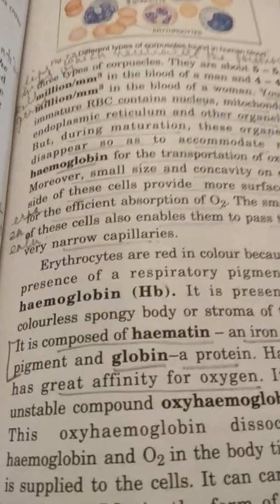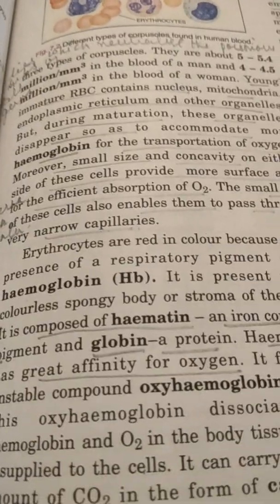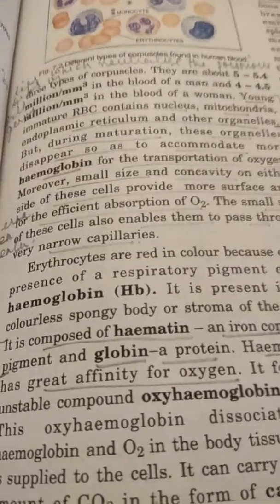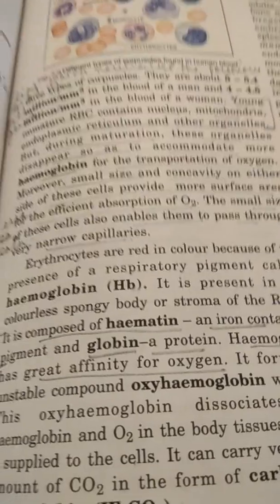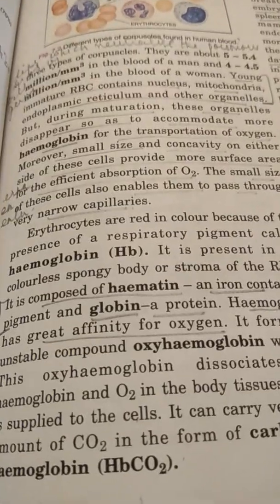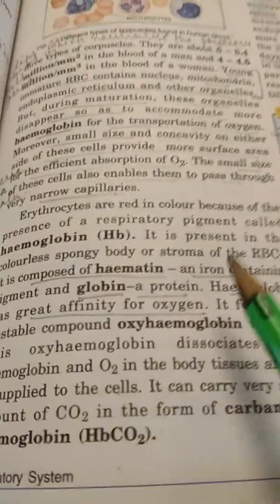Moreover, they are very small in size, and the biconcave shape on either side of these cells provides more surface area for the efficient absorption of oxygen.